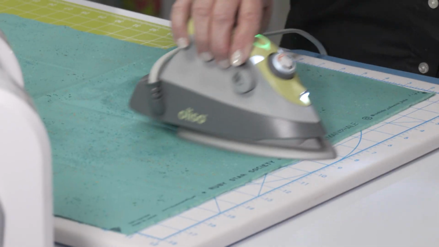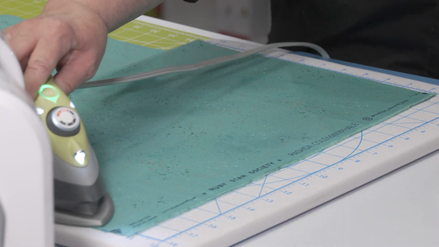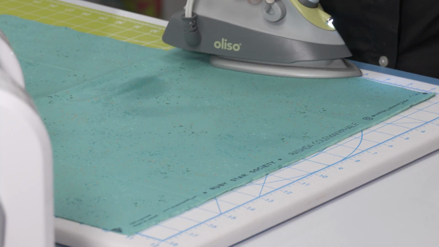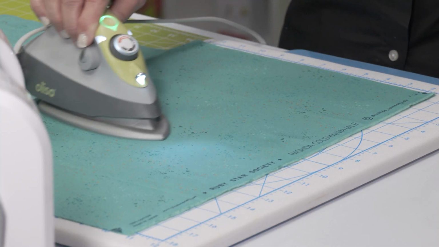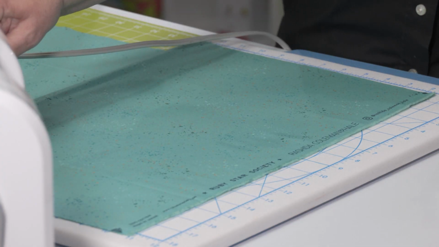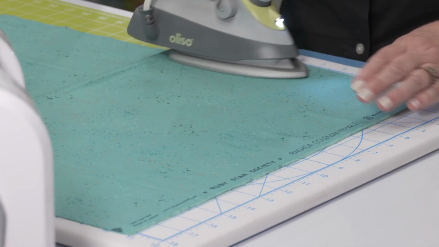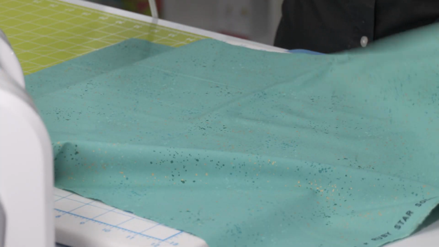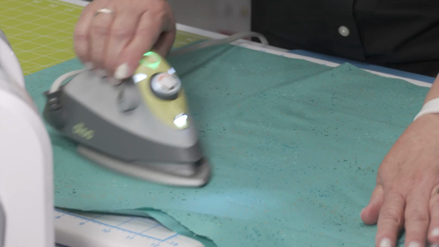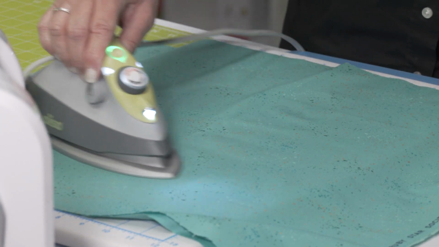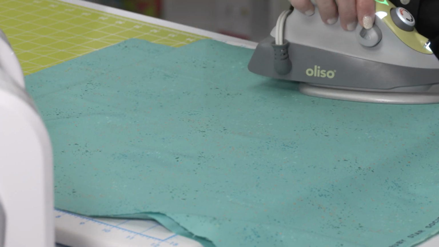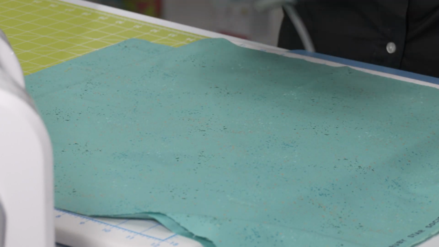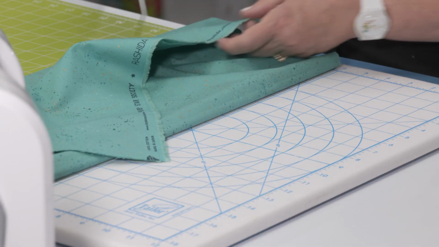Really good quality quilt fabric is probably not going to shrink very much for you. You're going to see more shrink if you're working with something that's a looser weave. So if you've got something that's maybe a linen, or something like a muslin, or like I said, a loose weave, where you can see the weave in the fabric pretty easily, I would definitely shrink it. So you can see how that not only gets out the creases, but it's going to have it nice and prepped for us.